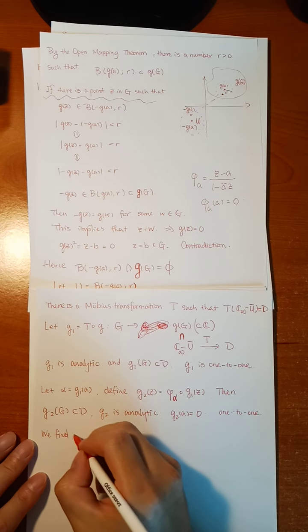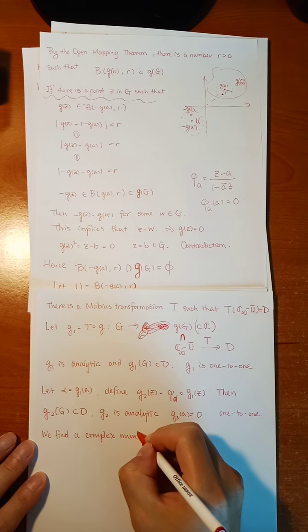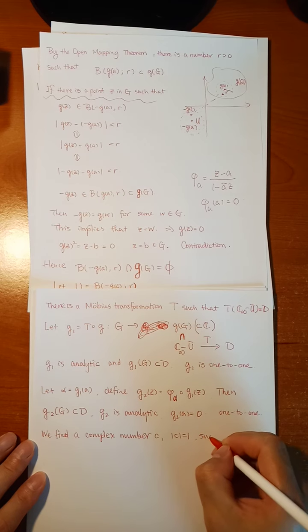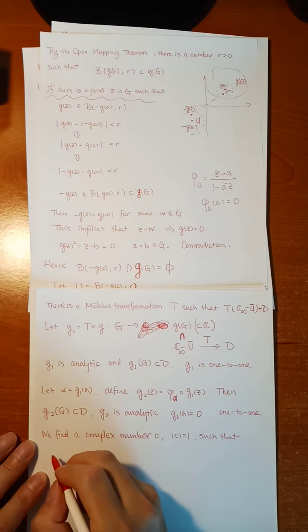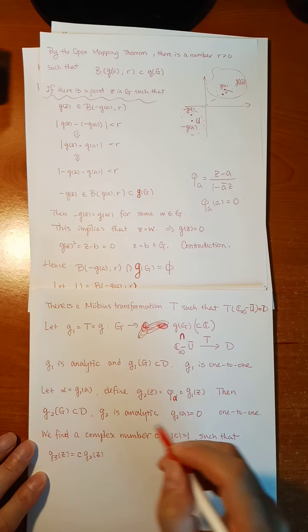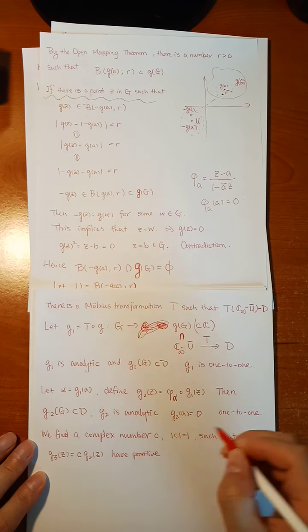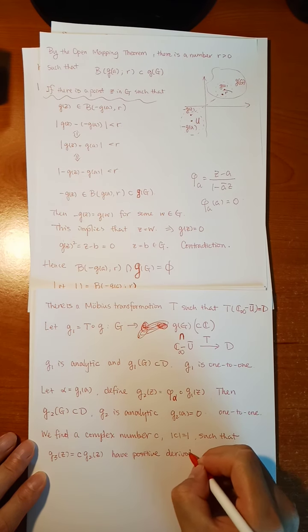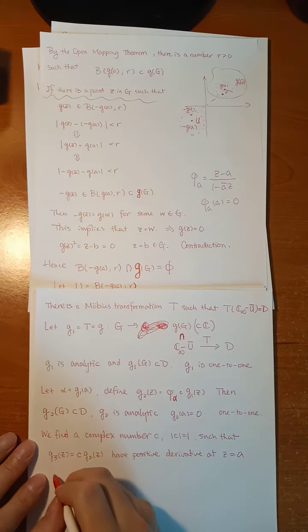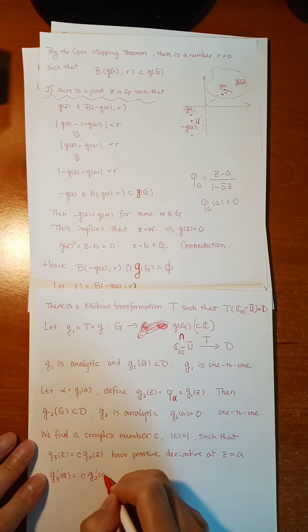Find a complex number C, absolute value of C is equal to 1, such that G3 of Z is equal to C times G2 of Z has positive derivative at Z equal to A. Okay, so G3 prime of A is equal to C times G2 prime of A.